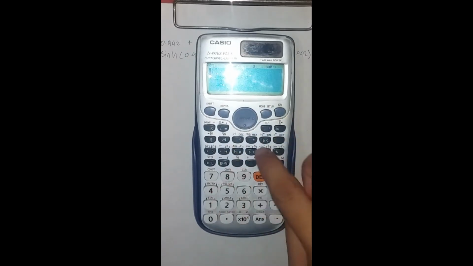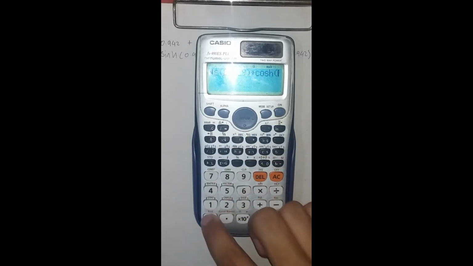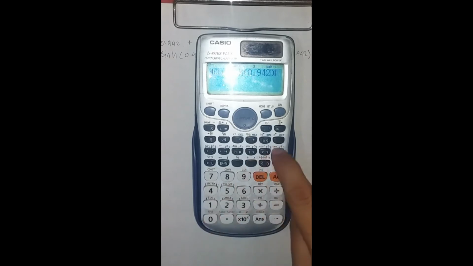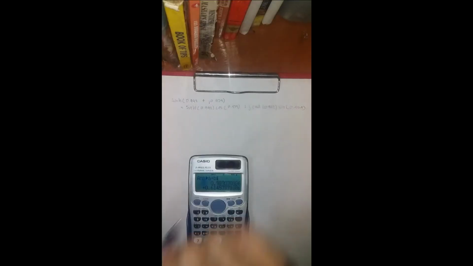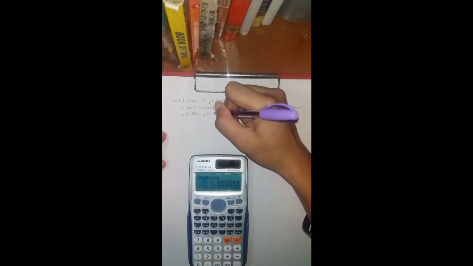So we have hyperbolic sine 0.942 times your cosine 0.429 plus hyperbolic cosine of 0.942 times your sine 0.429i, and then shift complex 4. So we get here 0.99 plus j 0.61.